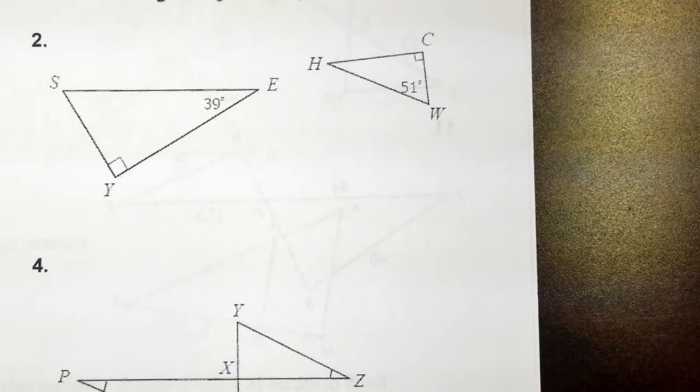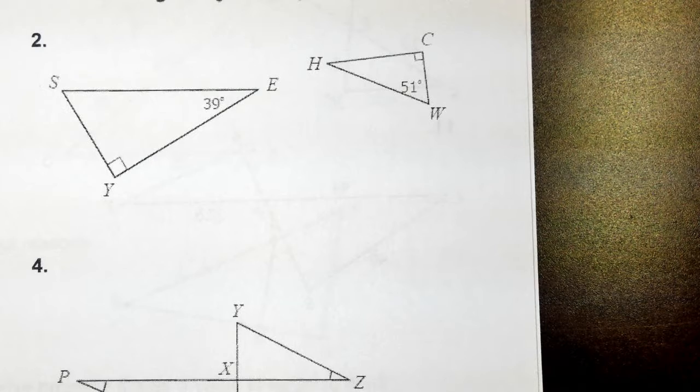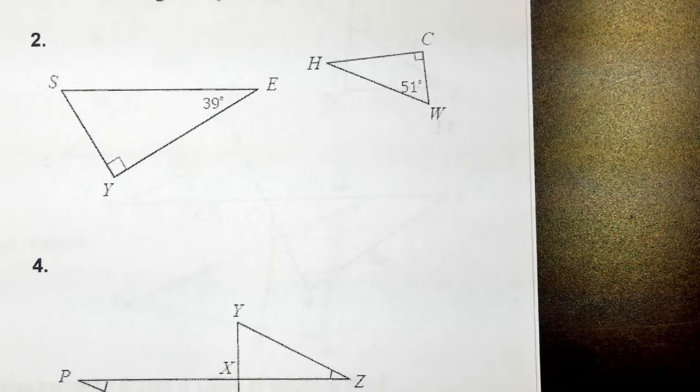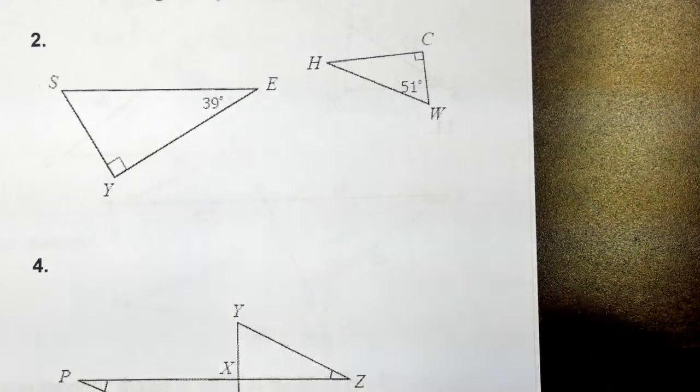Number 2. On this one, they want to prove that these two triangles are similar. You don't necessarily know. You need to check. They gave me 90 and 39 on one, and they gave me 90 and 51 on the other. Quickest way to check on this one is to figure out what angle S is. What's angle S? How would I find it? Somebody tell me that math real quick.